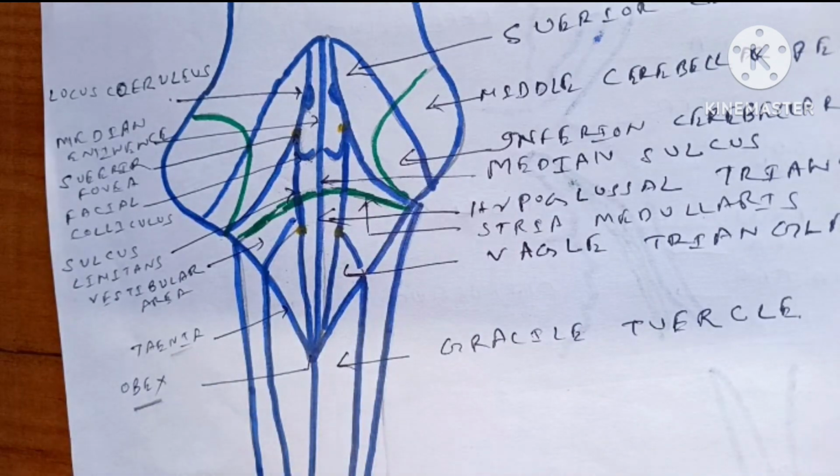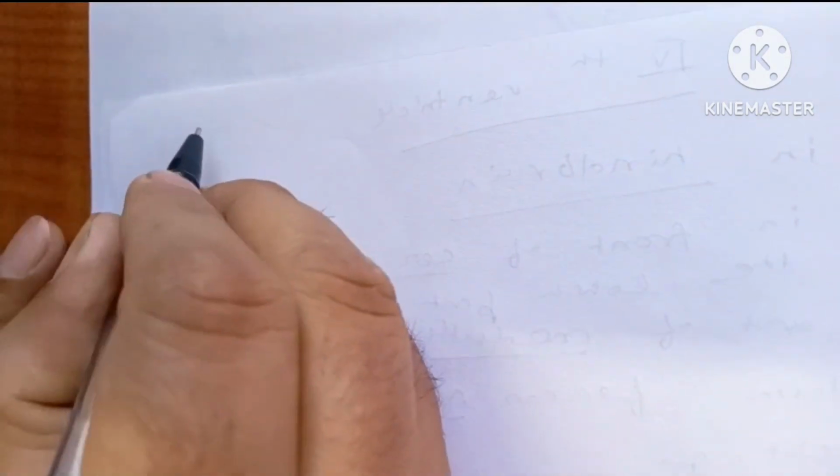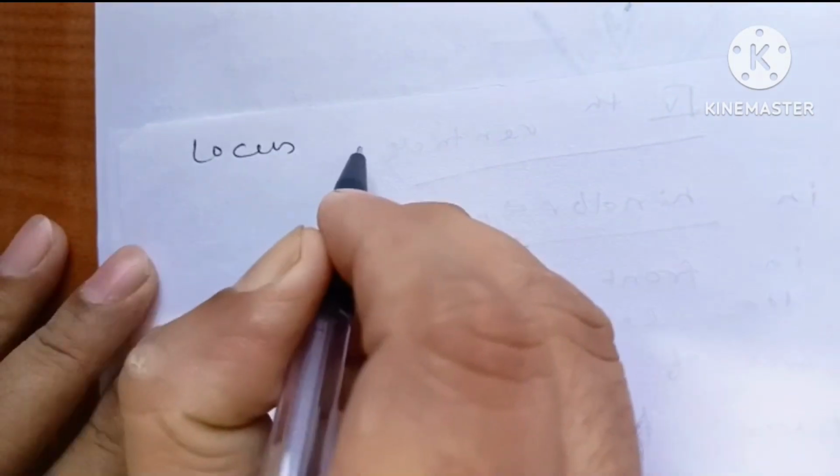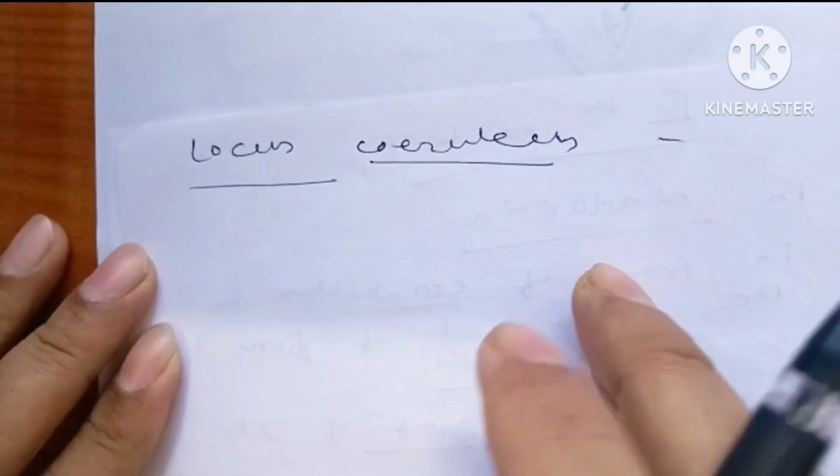The next term is locus ceruleus. What is locus ceruleus?